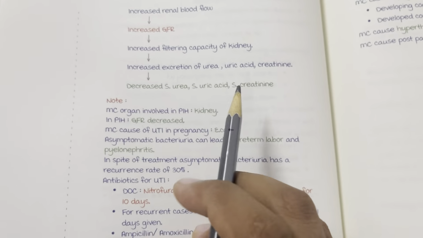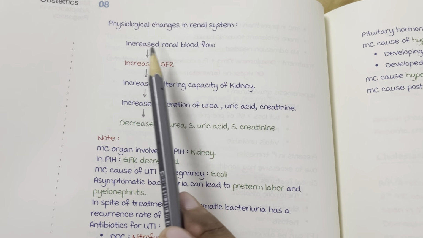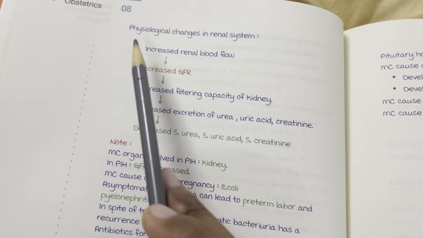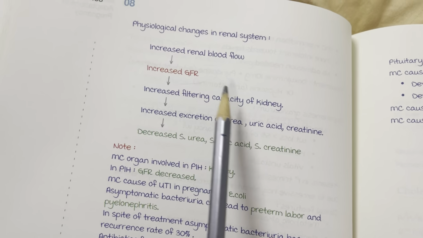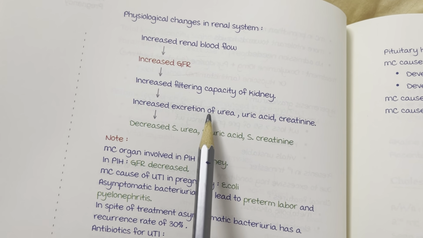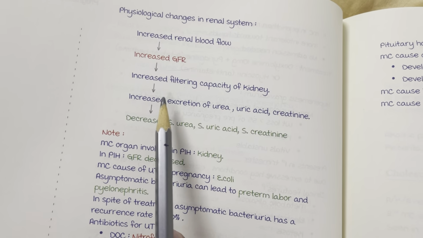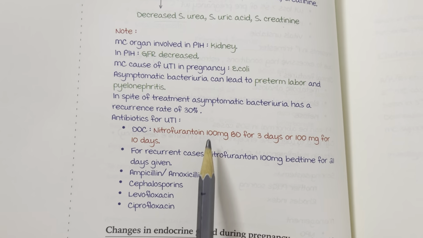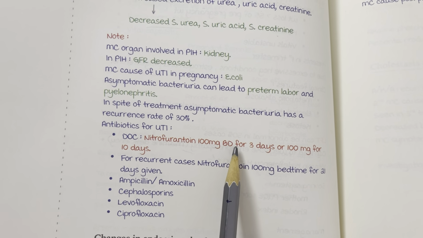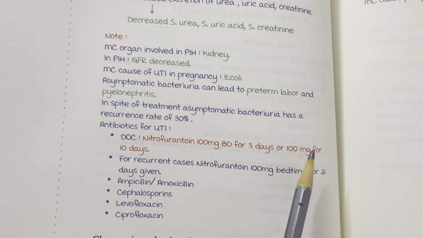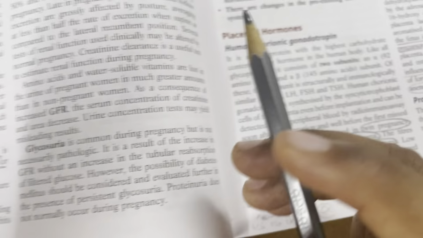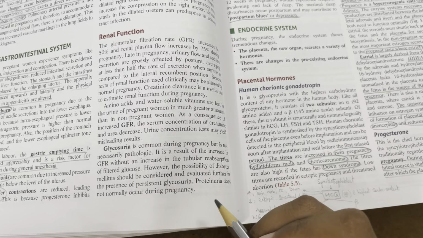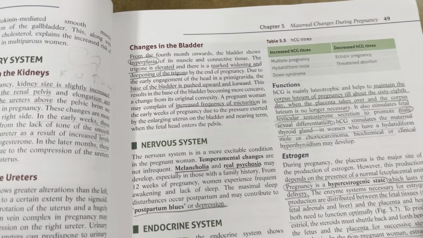Okay, and then basically in pregnancy, because of large volume, because of hemodilution, plasma volume increases, and there is an increase in renal blood flow and increased GFR. So there is increased filtrating capacity of the kidney. So there is increased excretion of urea, uric acid and creatinine. So all these are decreased in the blood. Okay, again, antibiotics for UTI: you can use nitrofurantoin 100 mg BD for 3 days or 100 mg for 10 days. Okay, basically glycosuria is common during pregnancy, but it is not necessarily pathological. Okay, you need to think of the possibility of diabetes as well.